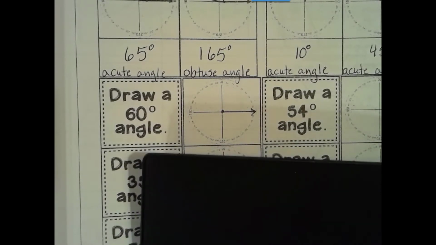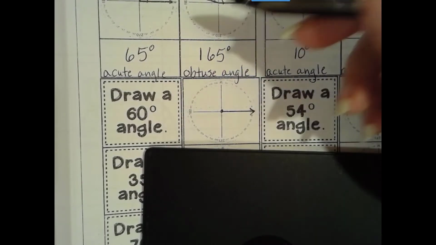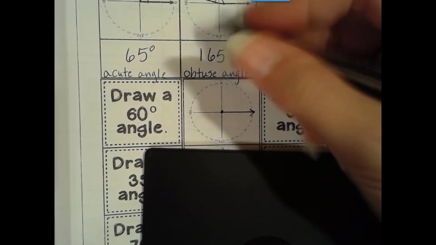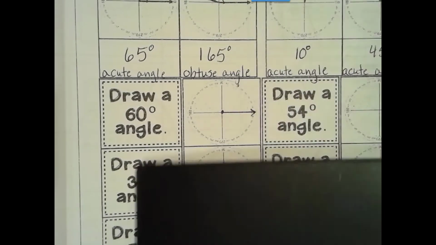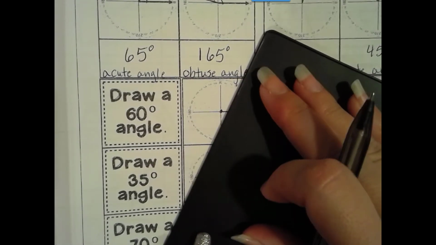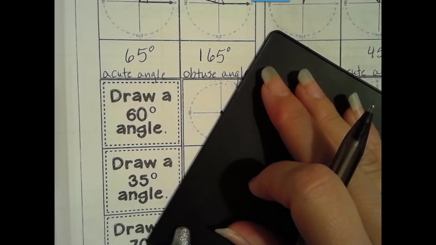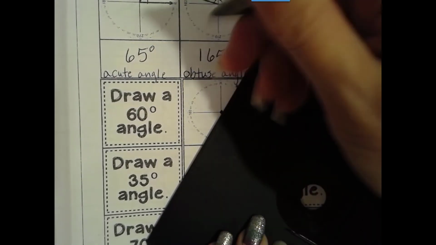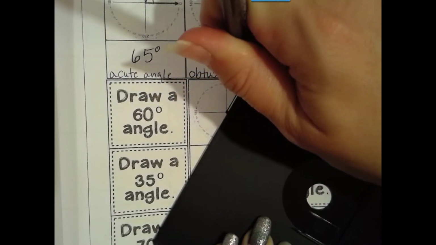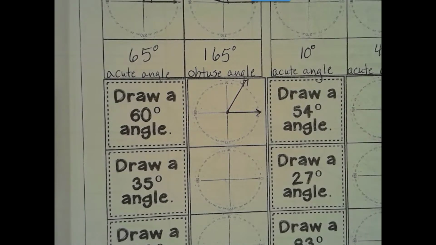Now we need our second ray to be at 60 degrees. Well, we have to find 60 degrees. So from 0, 10, 20, 30, 40, 50, 60. Here's 60 right here. So now I have my other point. You need 2 points to make a line. So I'm going to line those two up. And there's my 60-degree angle.